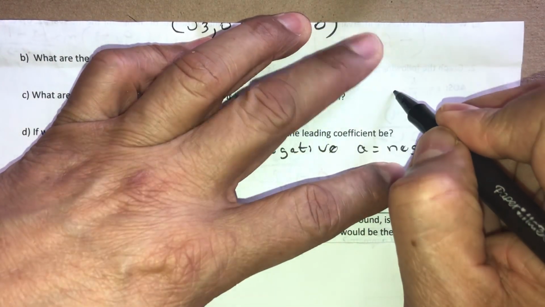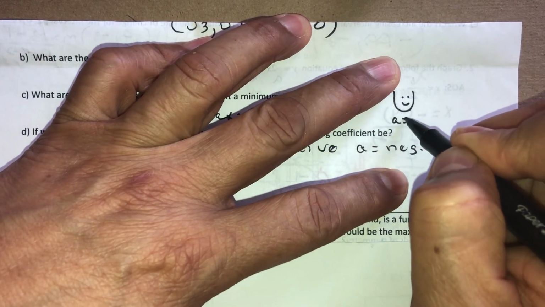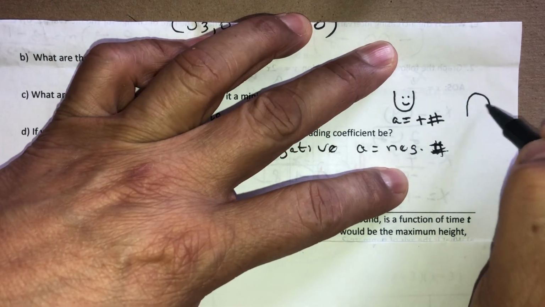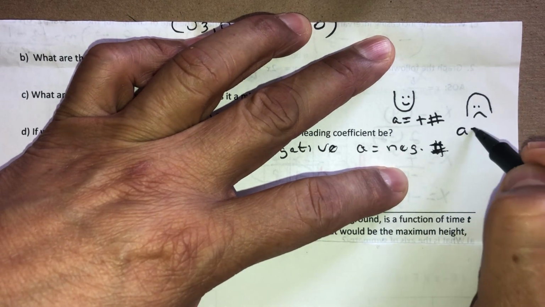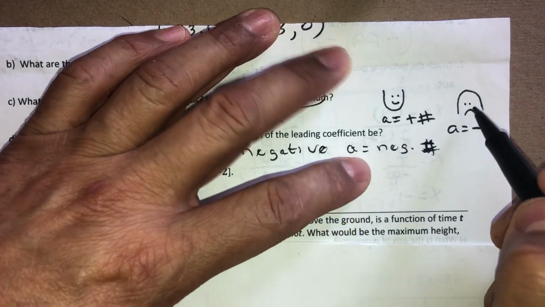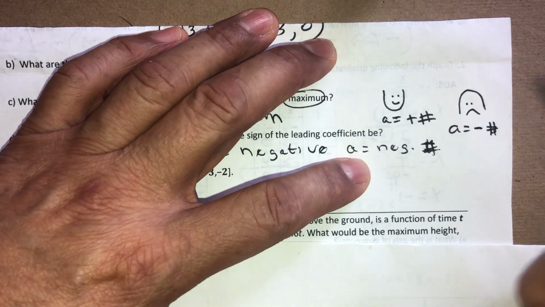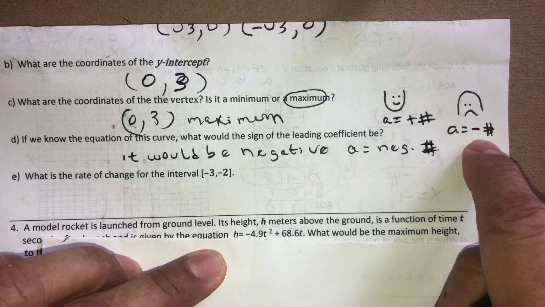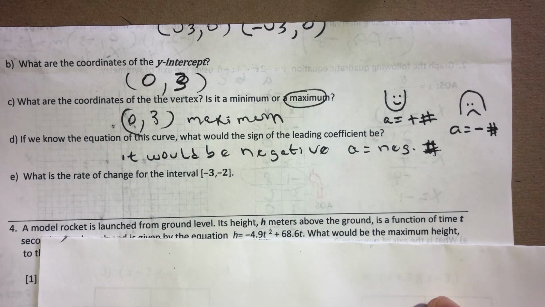So remember, guys, just to review, happy face, A equals a positive number. And now we're doing sad faces, so A equals a negative number. That's just for you to remember. So just by looking at this, I know A is going to be negative. And by looking at that, I know A is going to be positive. So that's how you know. So the equation for these sad faces, the leading coefficient always has to be negative, and the equation for the happy face, A always has to be positive.